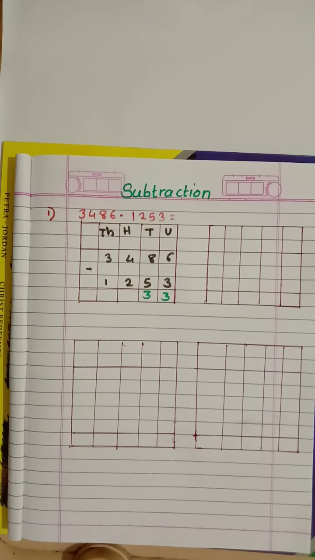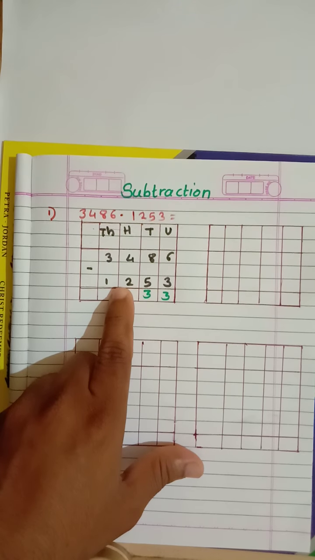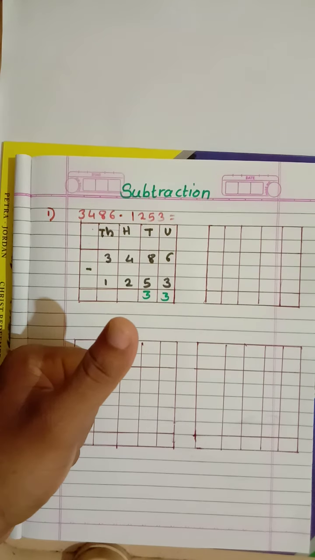I have to just observe it. It is not addition, so it does not work going from here to there. In addition it is okay, but in subtraction it's not done like that. Now 4 minus 2. 4 is bigger, 2 is smaller. It can be done. After 2, 3 and 4.